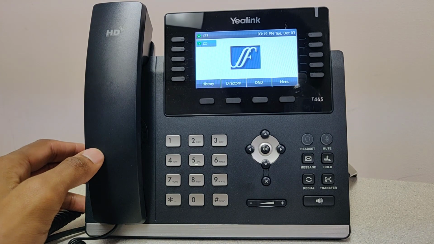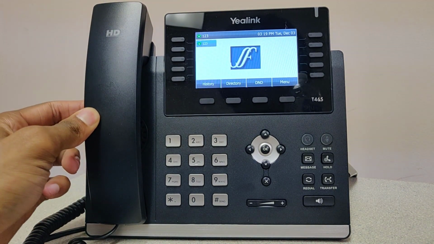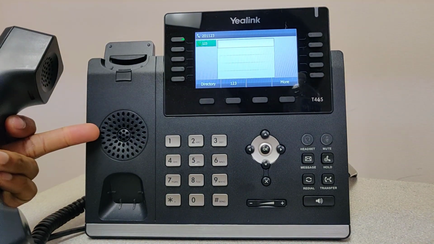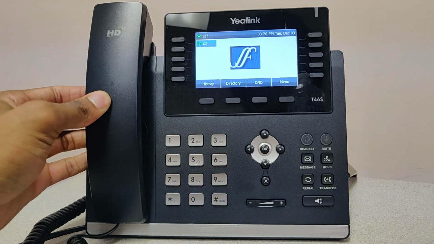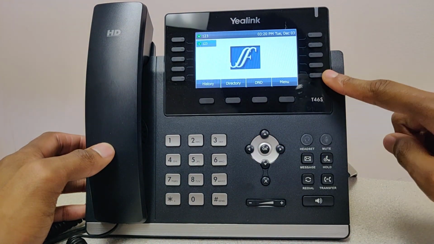So the very first thing I'd like to talk about is the navigation of the phone. Towards the left, we have our headset, which allows us to make and take calls. But say, for example, if we want to put our call on speaker, we have our speaker right there. Next to that, we have our 5 programmable keys, 5 on one side, then 5 on the other.